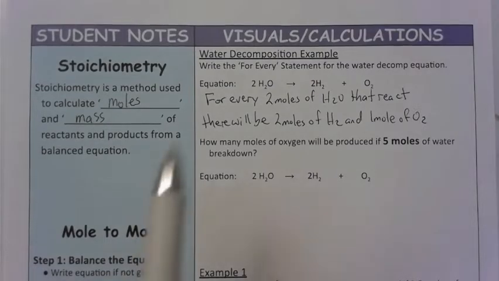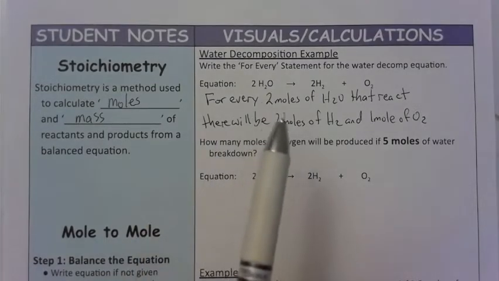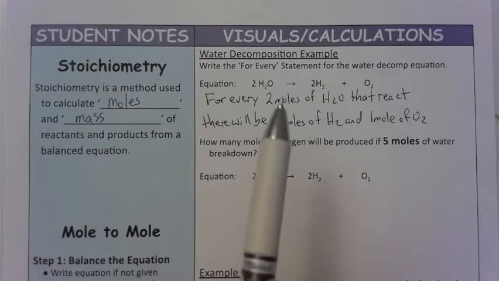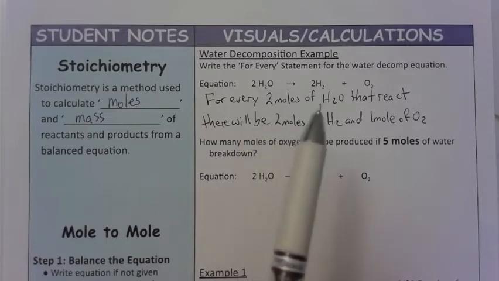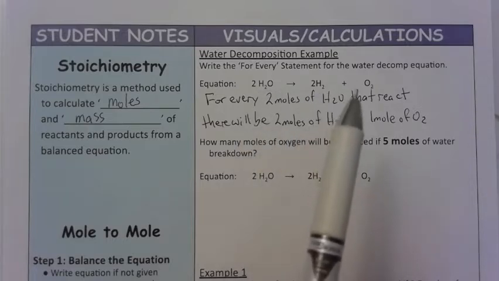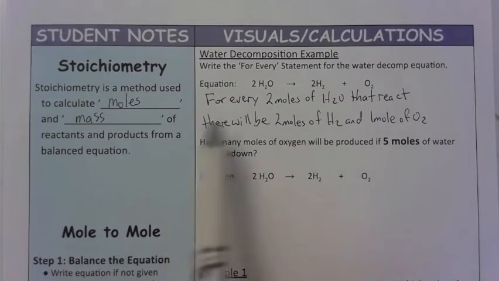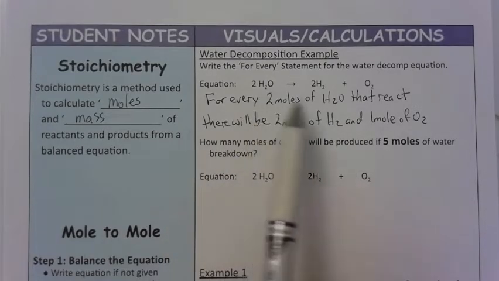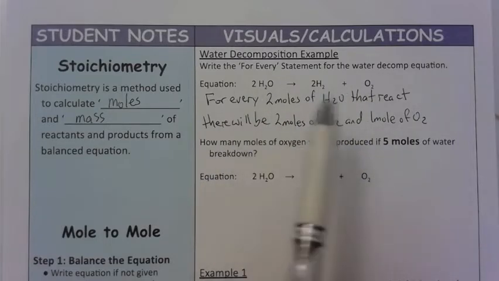So basically, these coefficients are saying that, remember, moles is just a number of pieces. It's not factoring in their weight. If I put in 2 H2O, I'm going to get 2 H2 and 1 O2. So if I put in 4,000 H2O, I can expect to get out an equal ratio number of those products based on this simplest whole number ratio.